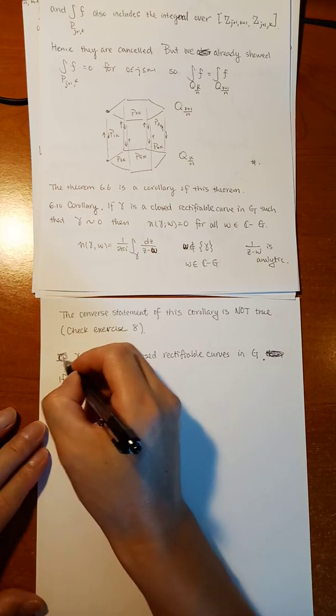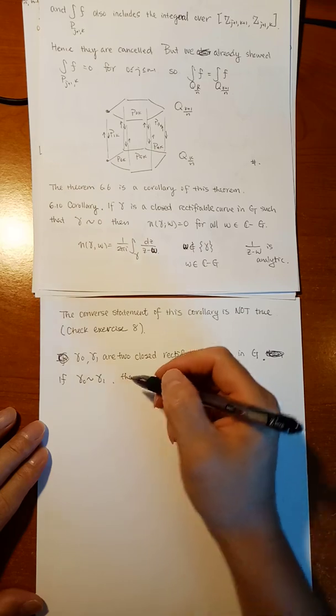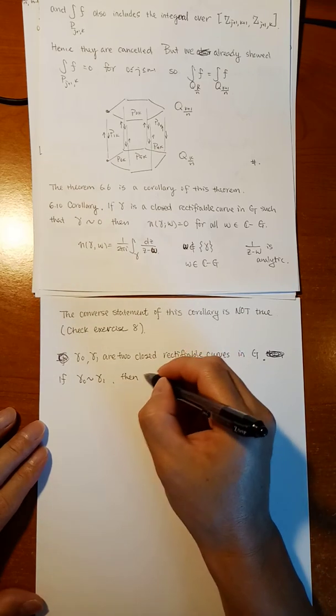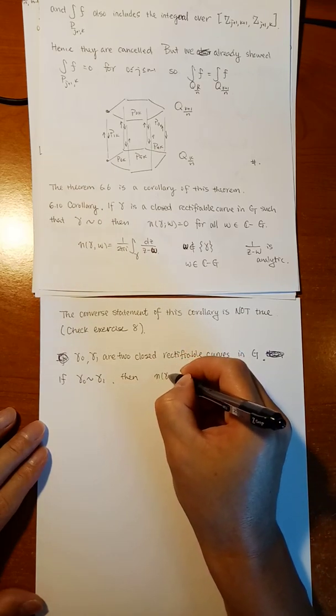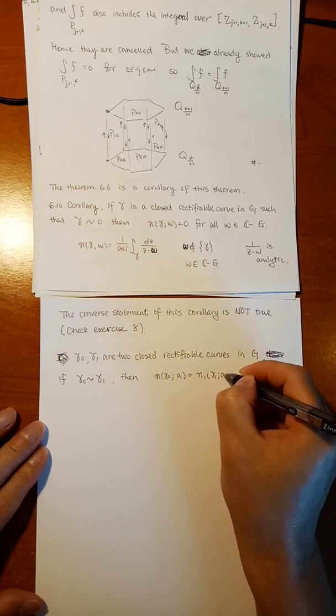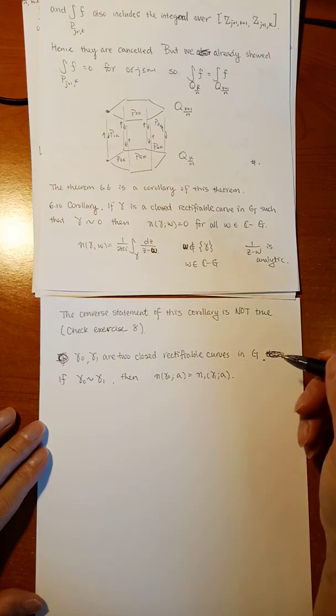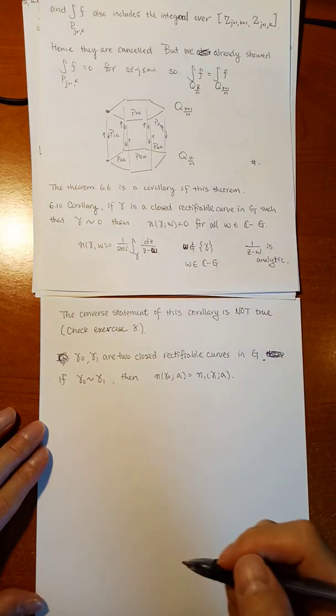then the winding number of gamma 0 with respect to A is equal to the winding number of gamma 1 with respect to A. They will share the same winding number.